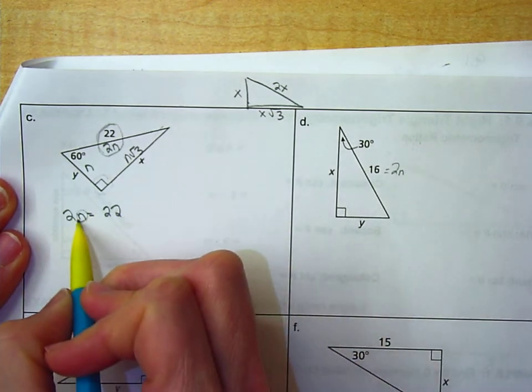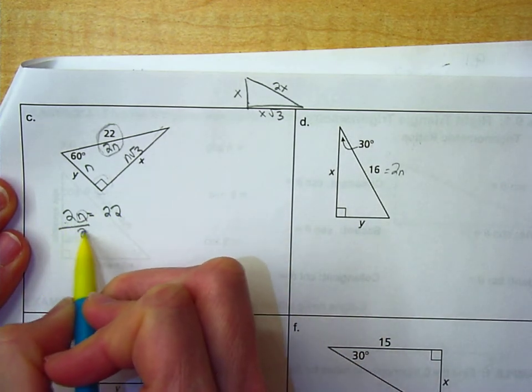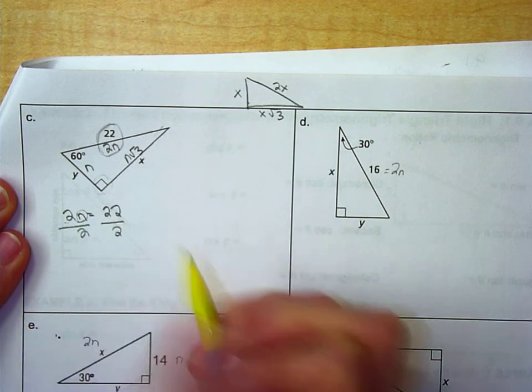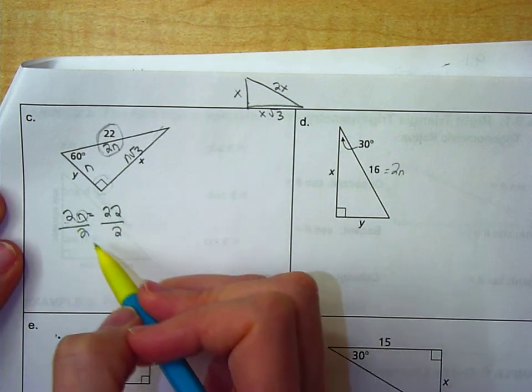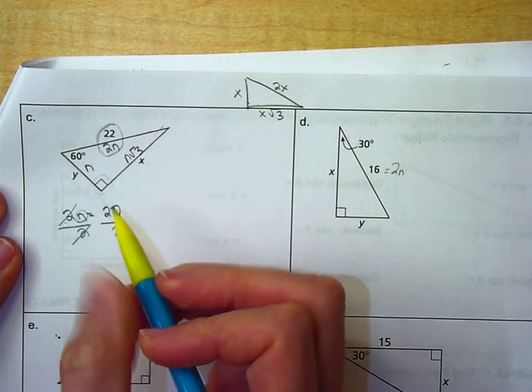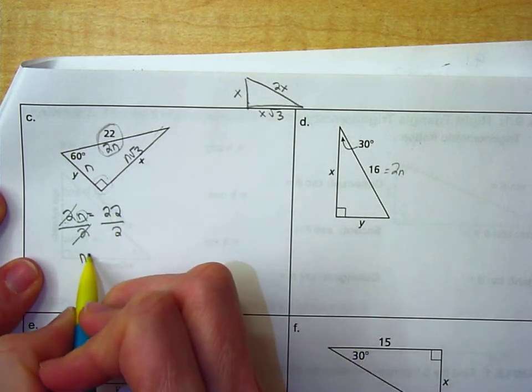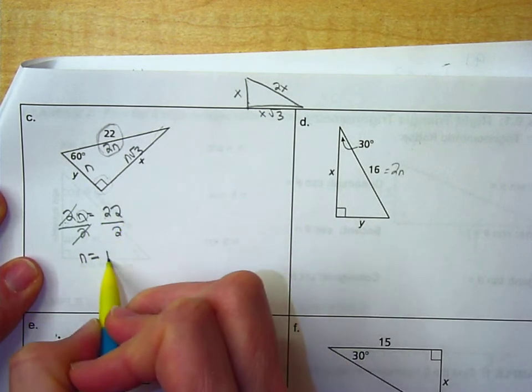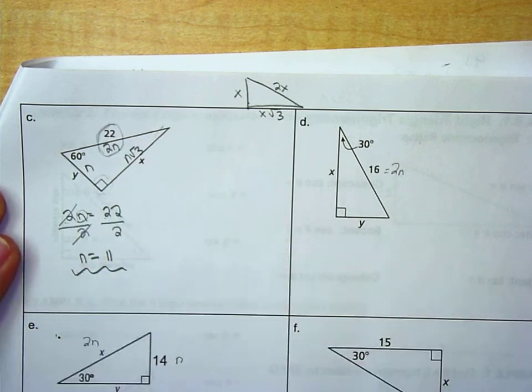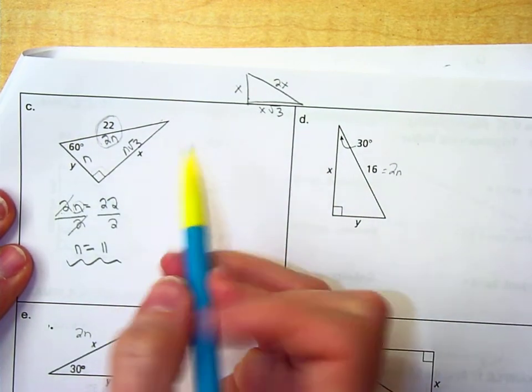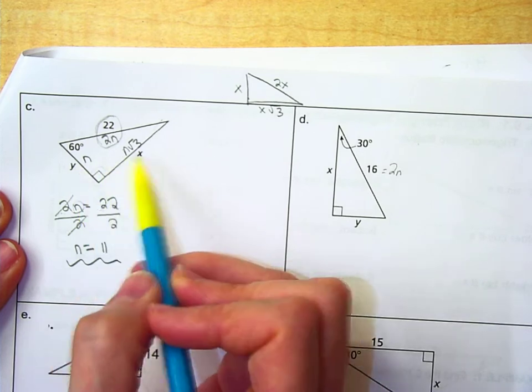To solve for n, I want to undo multiplication. So the inverse of multiplication is division. So I'm going to divide both sides by 2. 2 and 2, 1 out. I'm left with n equals 22 divided by 2 is 11. So n is important, but it's not what the question asked for. I'm not done yet. It asked for x and y.